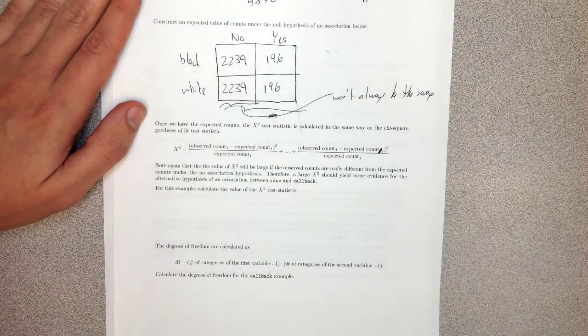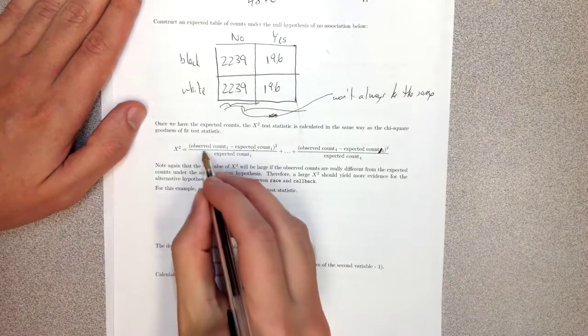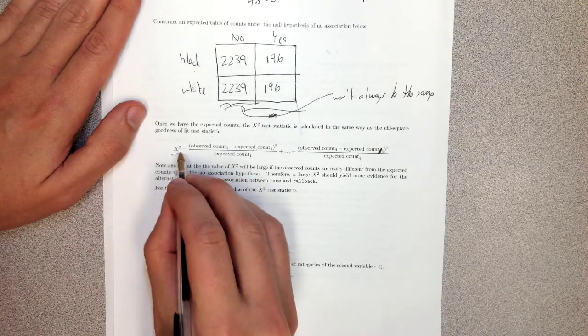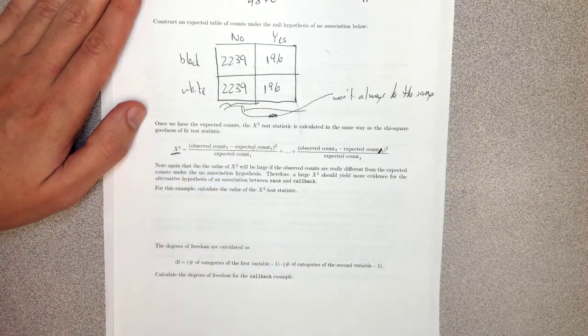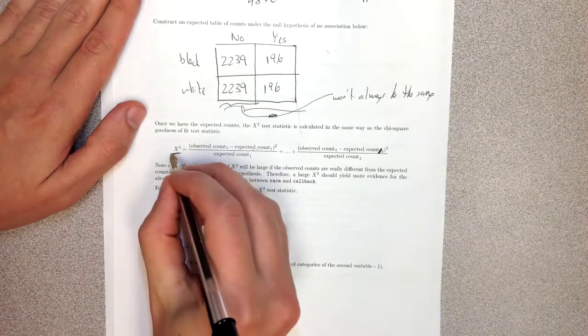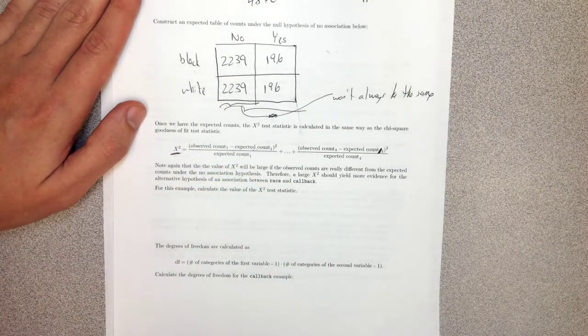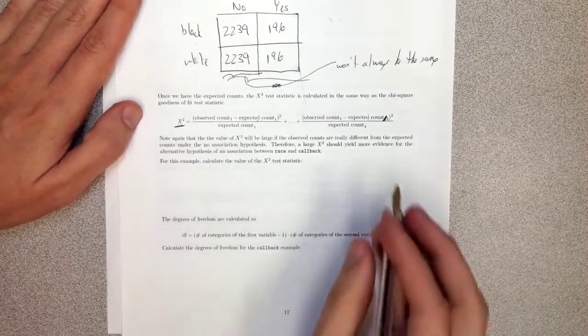That logic should make some intuitive sense. If that's true, then larger values of this chi-square stat are going to indicate that there's more evidence for the alternative hypothesis.